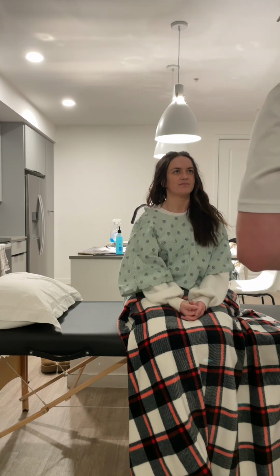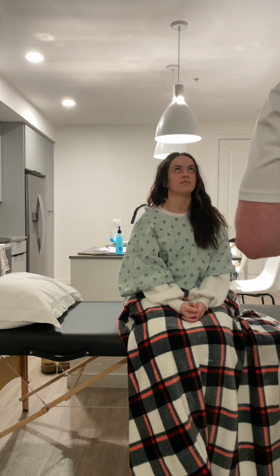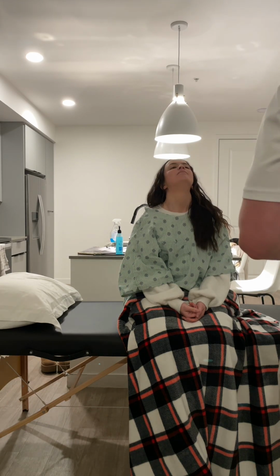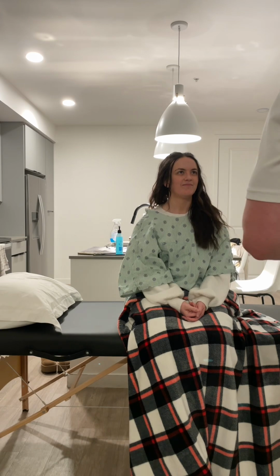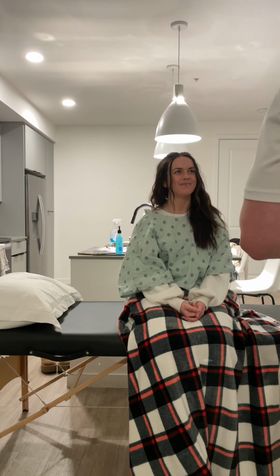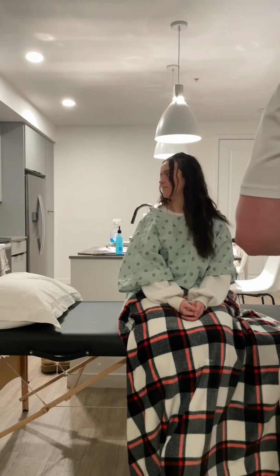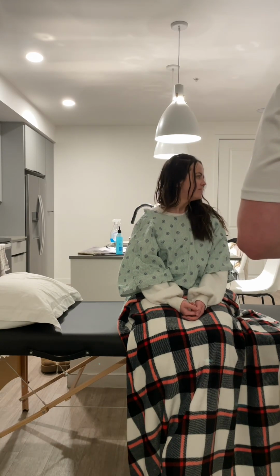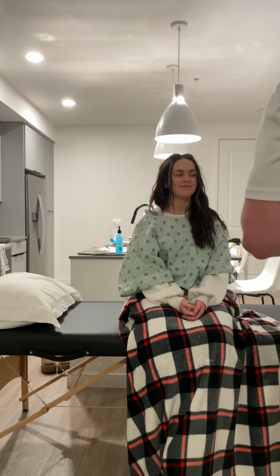First thing that I want you to do, I just want you to look up all the way to the ceiling for me as high as you can. Come right back down. How's that feel? Fine. Okay, now down to the ground, and back up. How about that? Good. Now look over that right shoulder for me. Look over that left shoulder for me. Good. Still good there? Yep. Perfect.